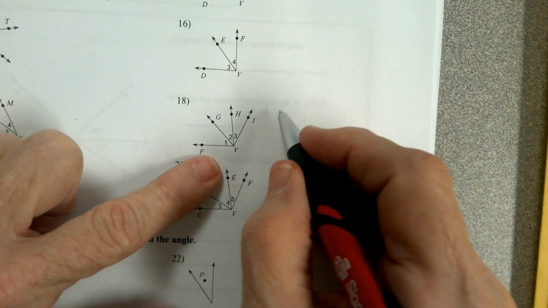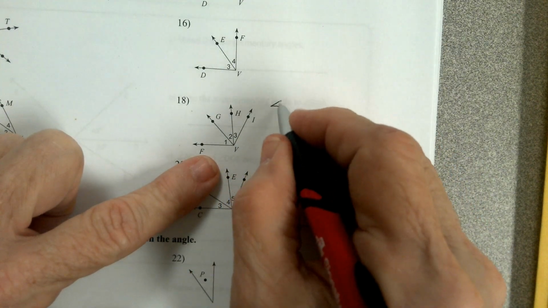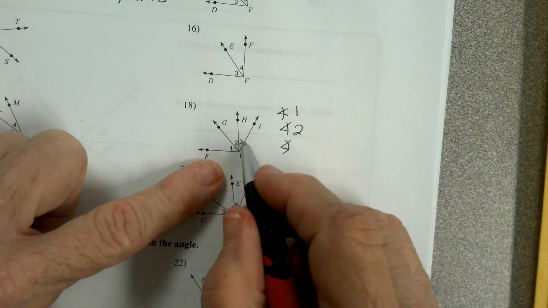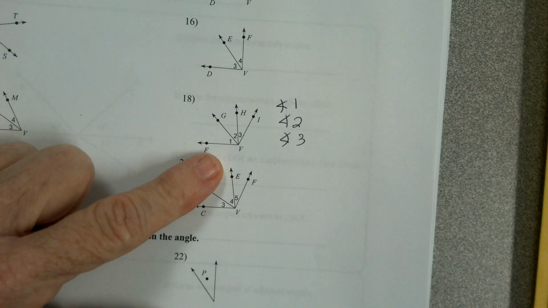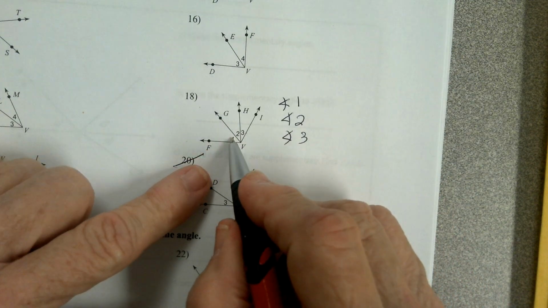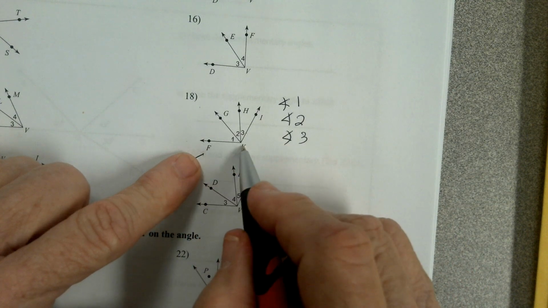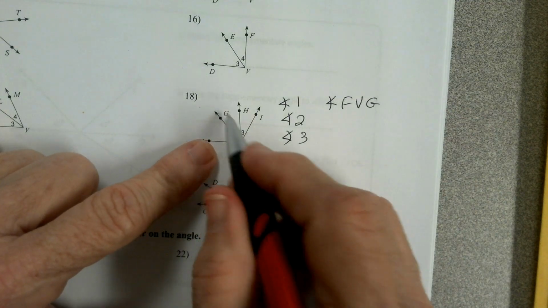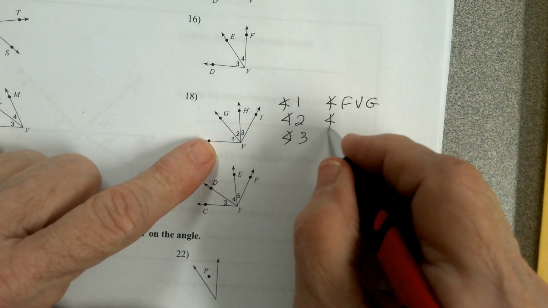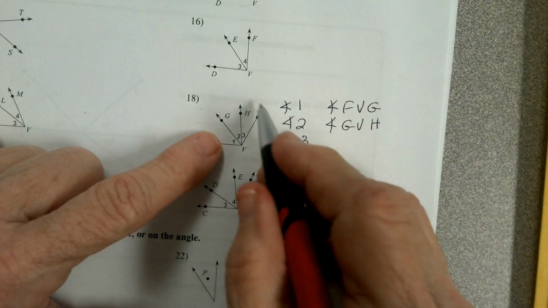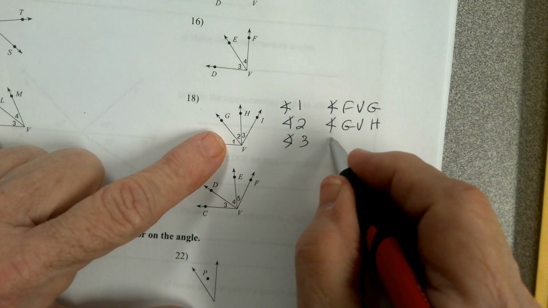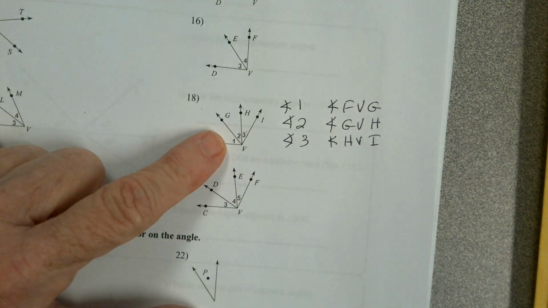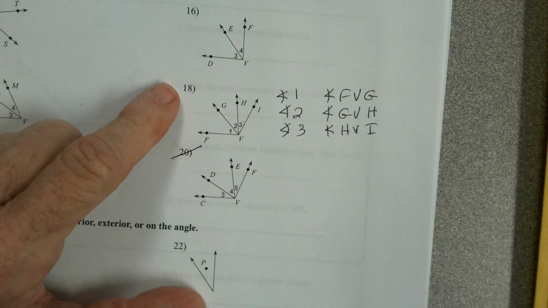Okay. So number 18, we can certainly name it angle 1, angle 2, angle what? 3. And then let's name each of those by the letters. So on angle 1, what are the letters? FVG. So angle FVG. Angle 2 is what? GVH. Angle 3 is what? HVI. Very good. But then there's 3 more angles.